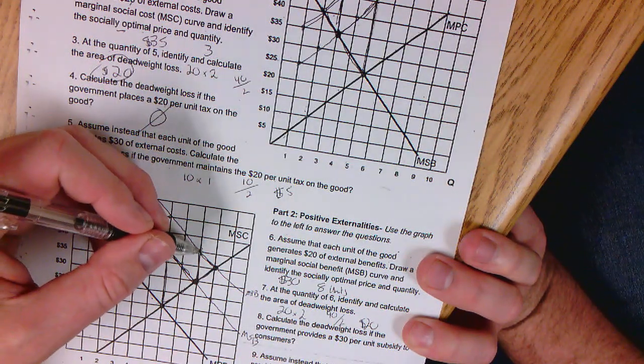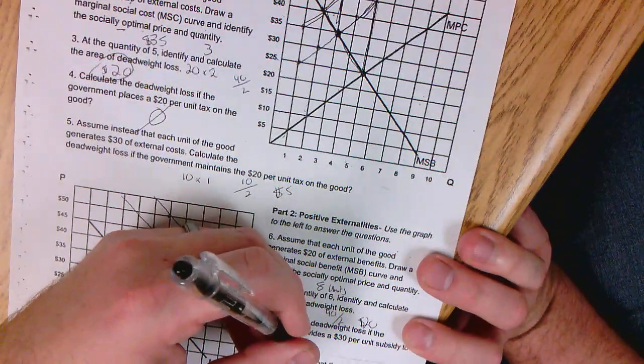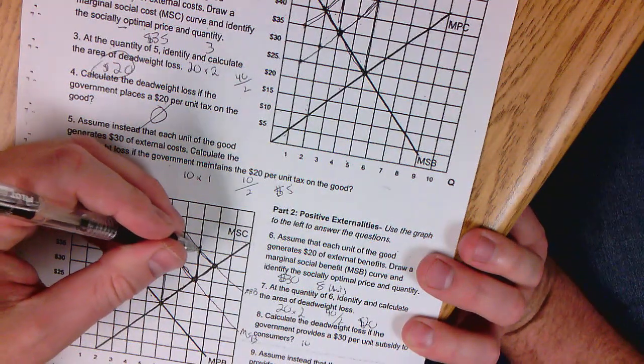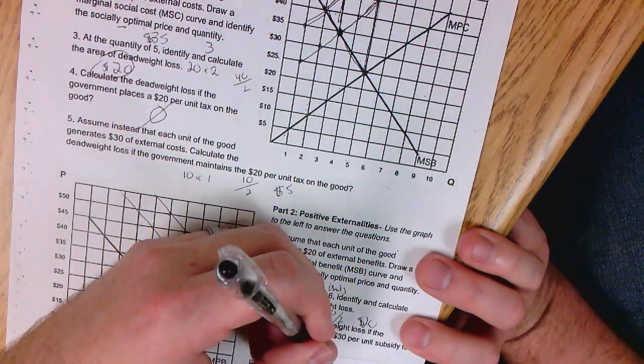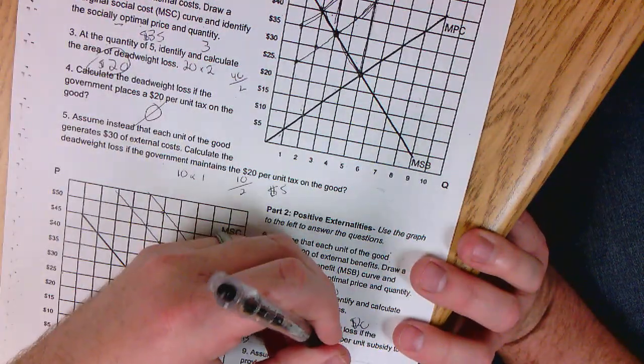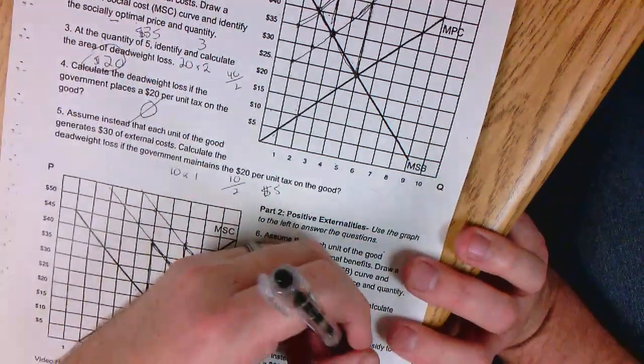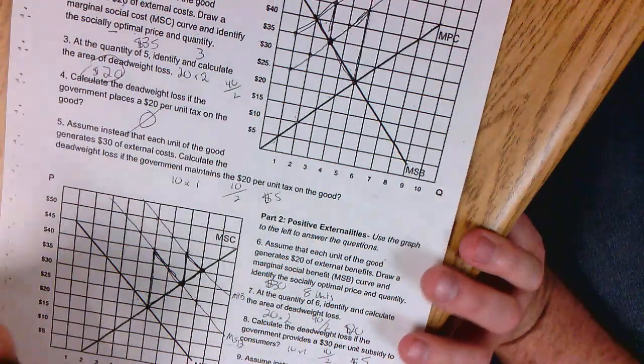All right, the height would be the $40 minus the 30, so that's 10. And the base would be the 1 unit that we're overproducing now, times 1. 10 divided by 2, because it's half the base times the height. We've got $5 of dead weight loss.